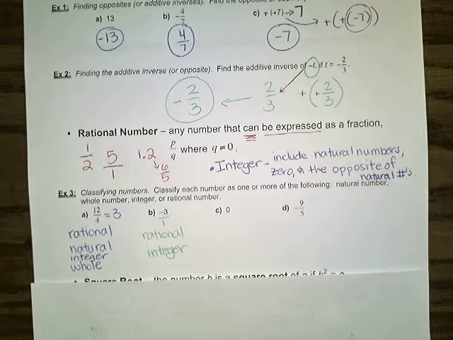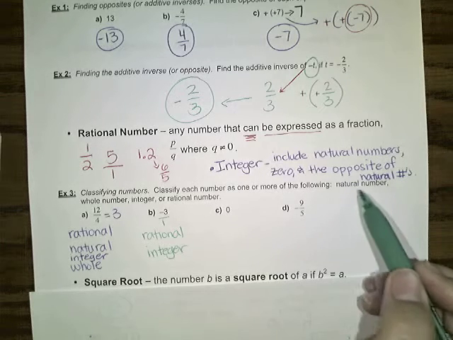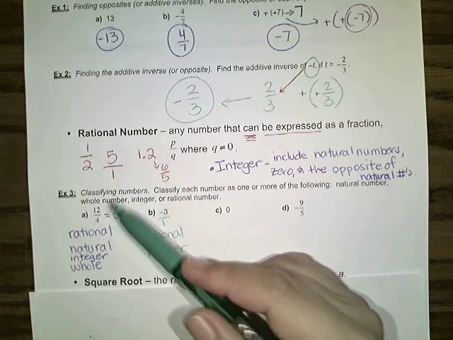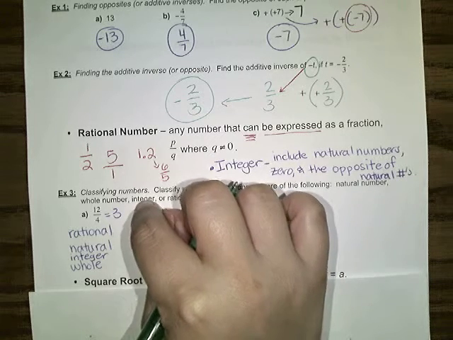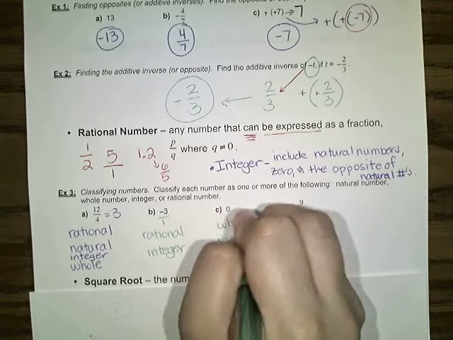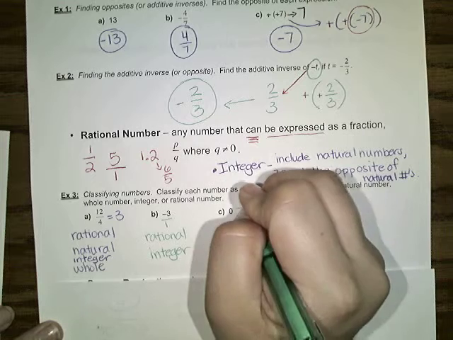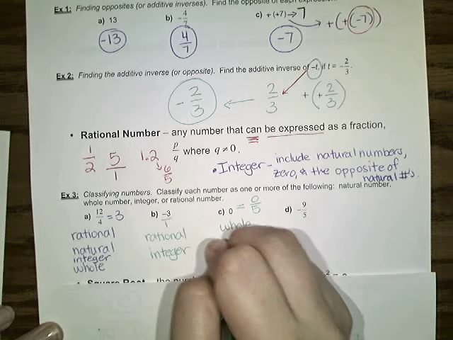What about 0? So 0, is it a natural number? Do you count it? No. Is it a whole number? Yes, because whole numbers include 0. Is it an integer? Yes, because by definition, an integer includes 0. And can you express this as a fraction? Hey, look. 0/5. Hey, look, it's a fraction. So it's also rational.